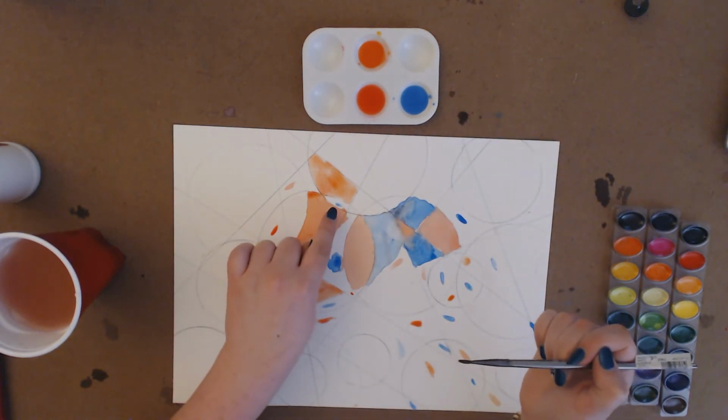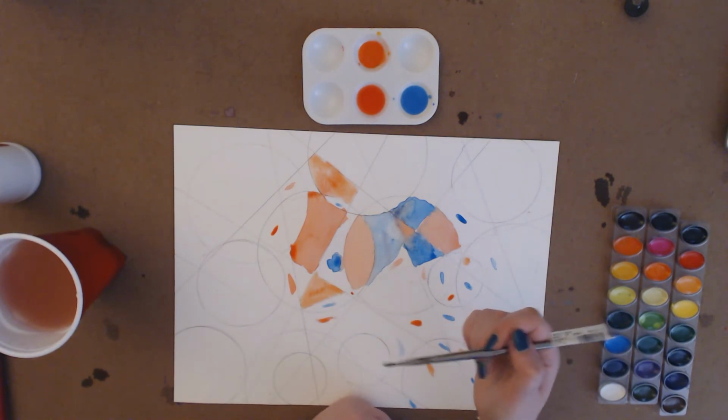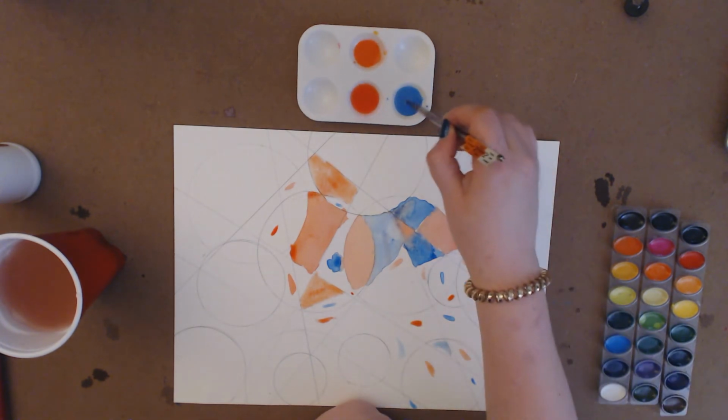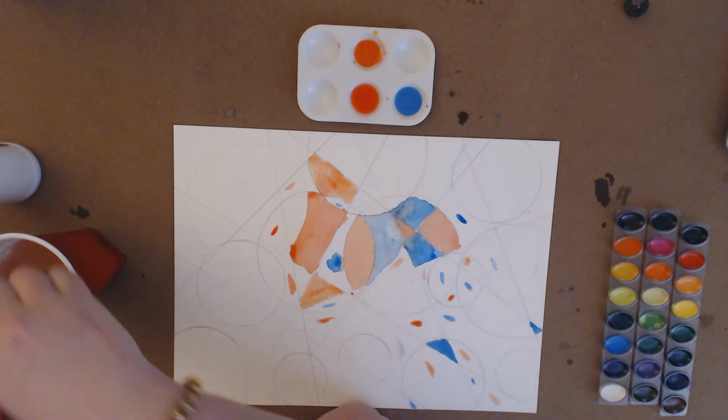And I can make a mental note that that will be blue. So now that I have some orange shapes done, I'm going to paint some blue shapes in. I'm actually going to dip it right in this one because that's the same color and it's much more vibrant. How bright that color is.